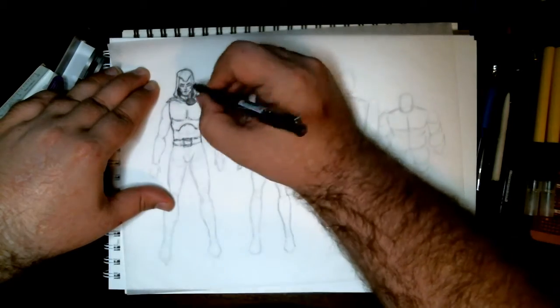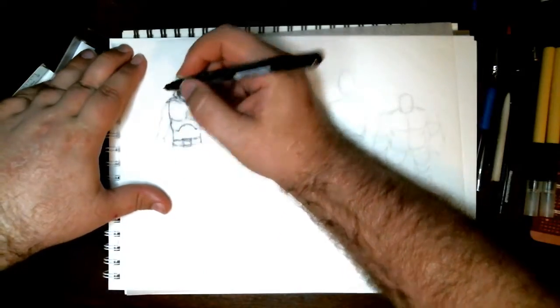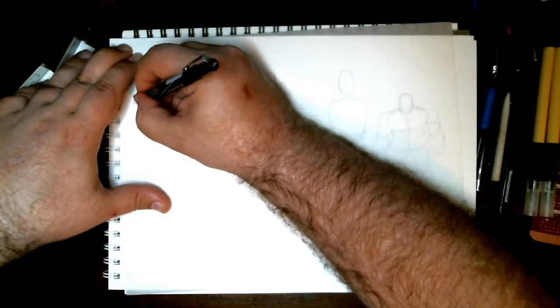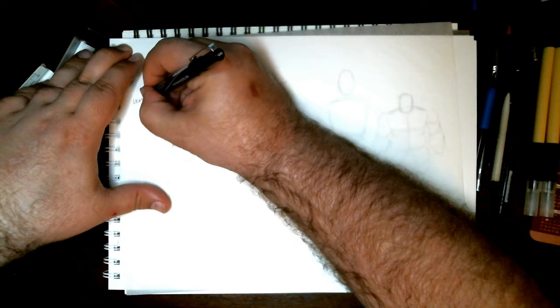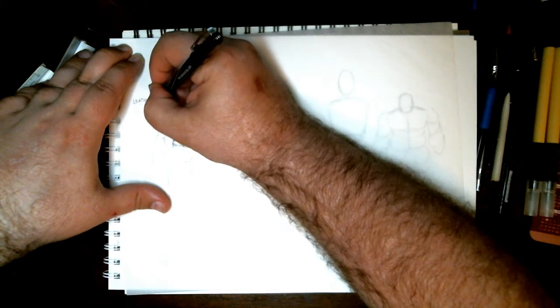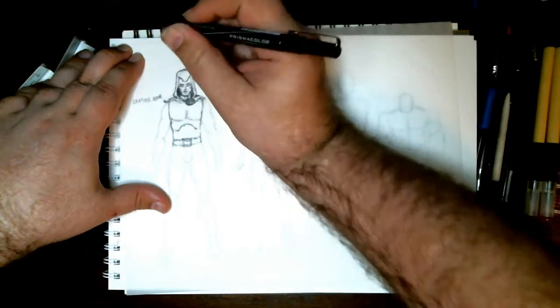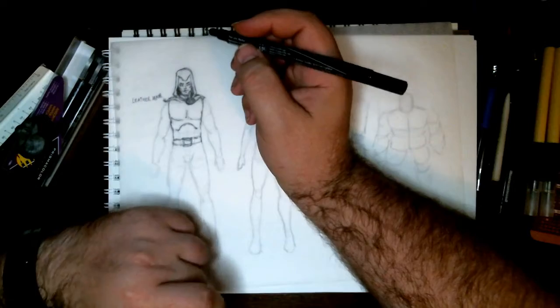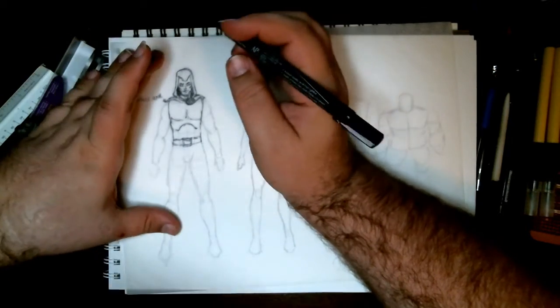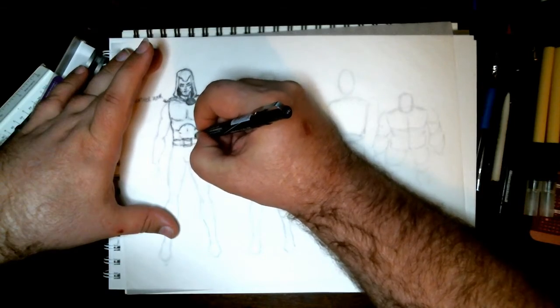And if you need to, you can always make little notes around here, like that's a leather armor. Whatever. As long as you know what's going on, that's the important thing. This is just a quick sketch anyway.